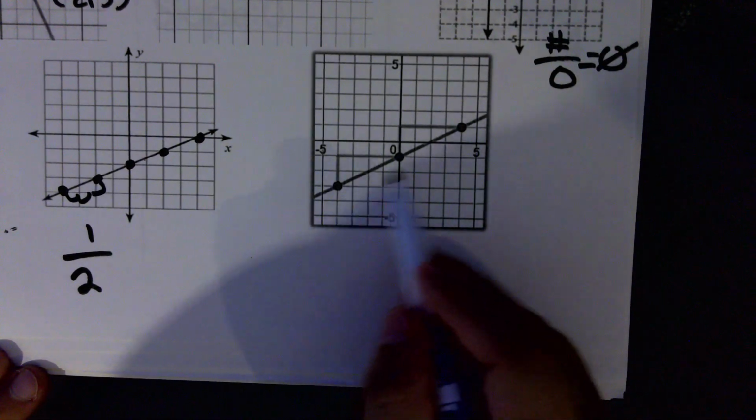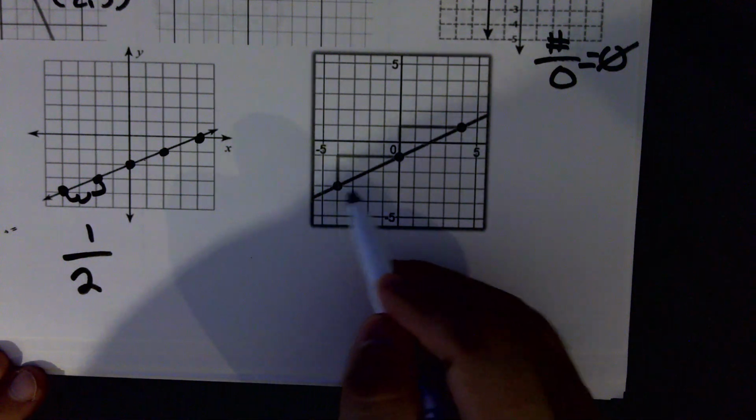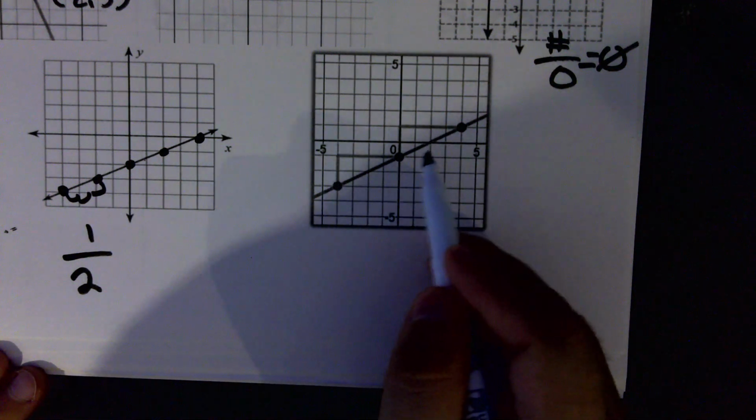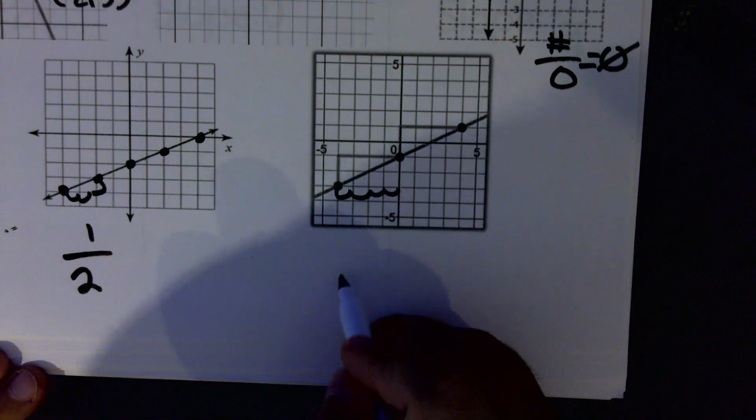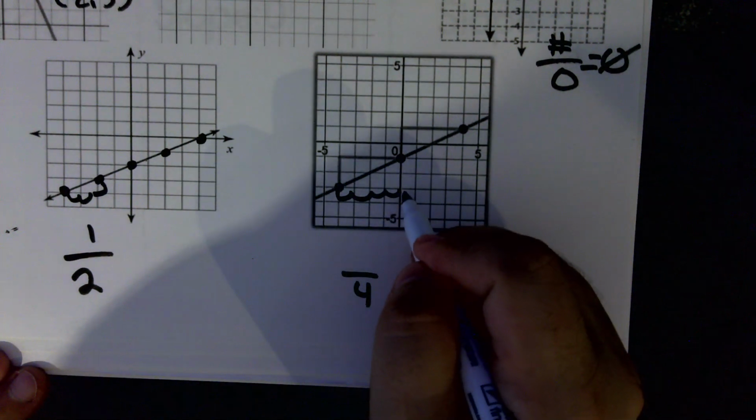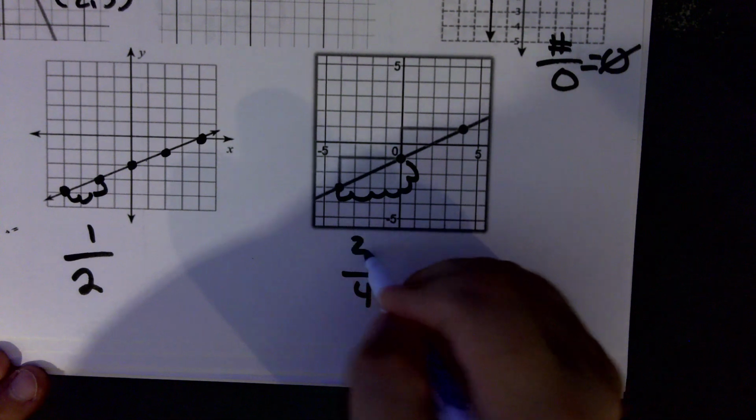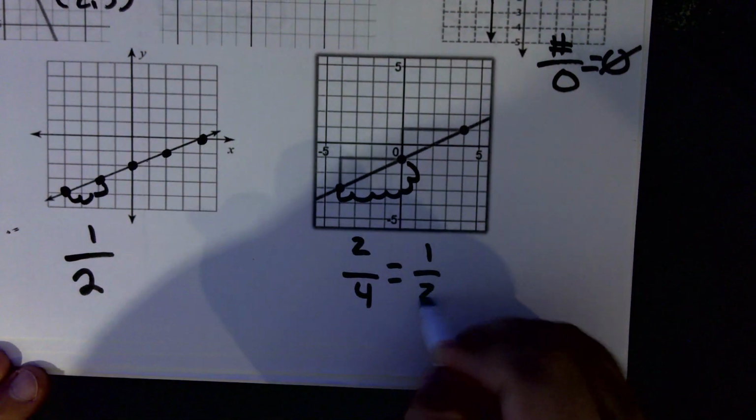All right, final guy, and this time we do have points. So again, pick a point to the left. You can choose either one of these, and then go to the right. 1, 2, 3, 4 on the bottom, and then 1, 2 on the top, which reduces to 1 over 2.